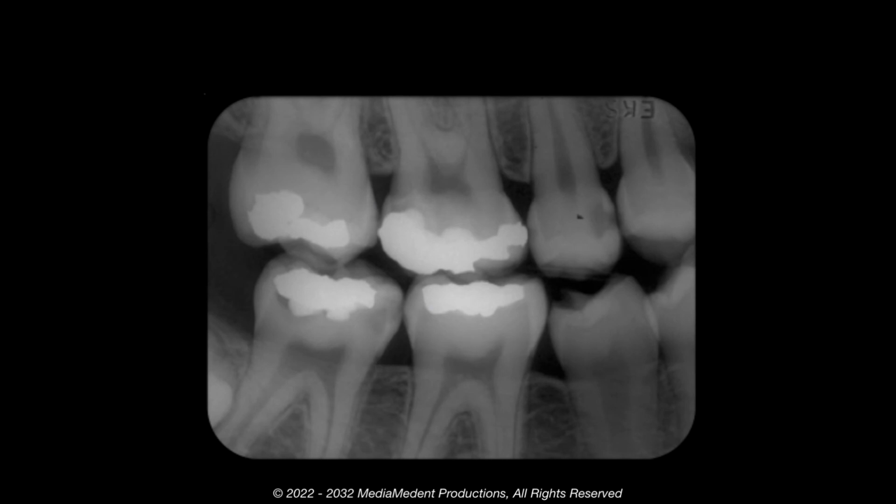As the proximal lesion becomes more extensive in dentin, it again becomes triangular in shape with its apex directed toward the pulp. The arrow in this radiograph points to a lesion at this stage on the mesial of the maxillary right second premolar. Note there is also a lesion at this stage on the mesial of the mandibular right second molar.